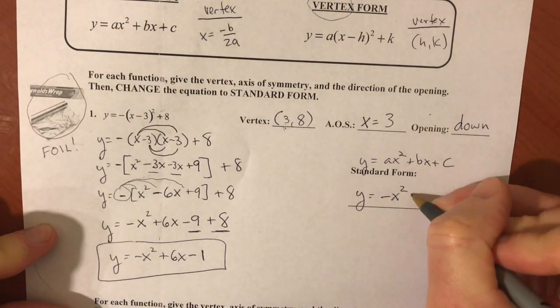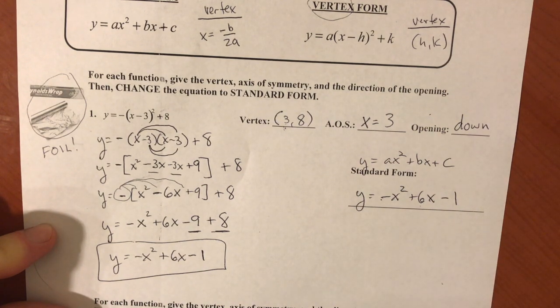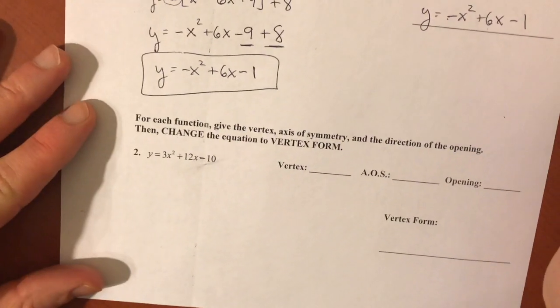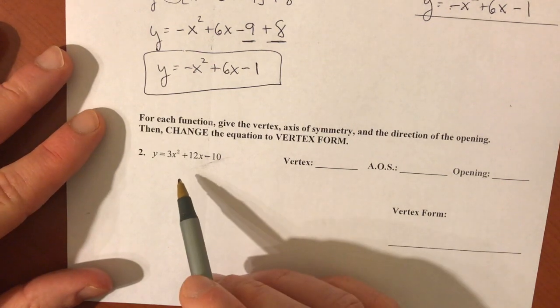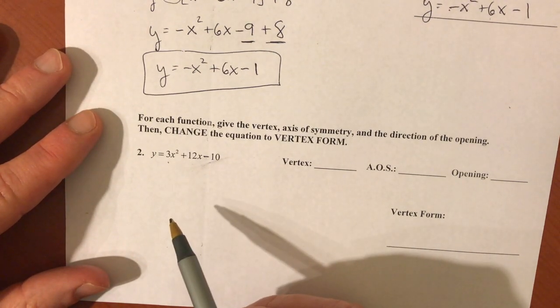Negative x squared plus 6x minus 1. There's your a, b, and c value. Nice. Now how about going the other way around? That's example 2 here. You've got this in standard form. There's your a, b, c. And let's change it to vertex form.